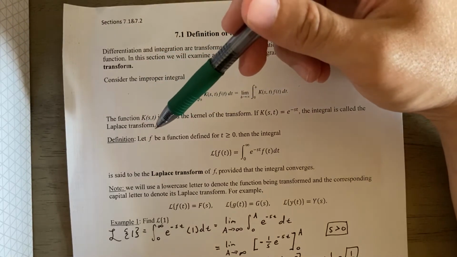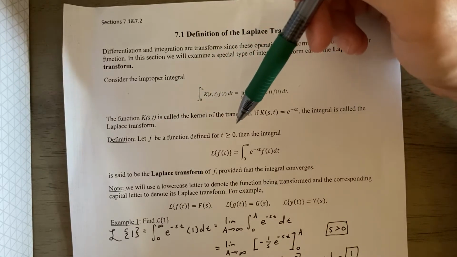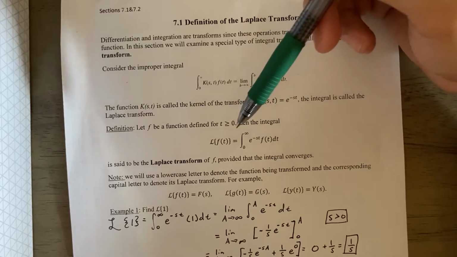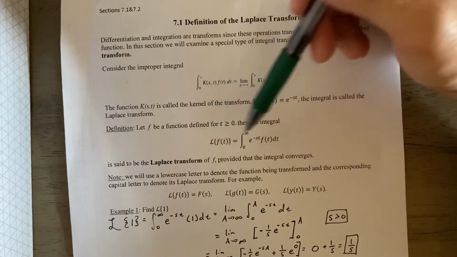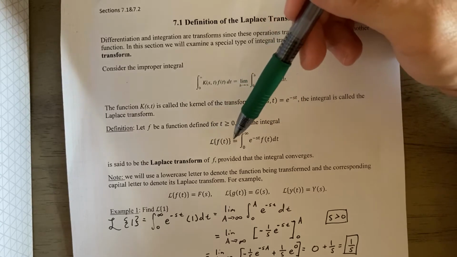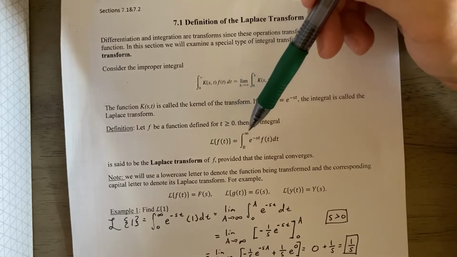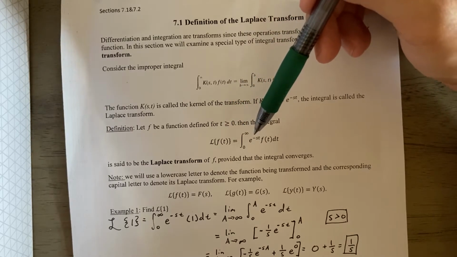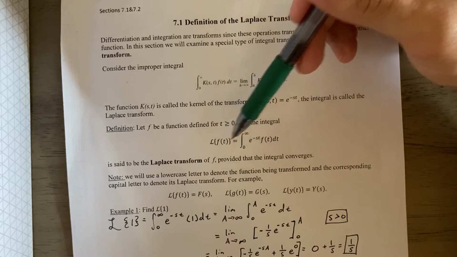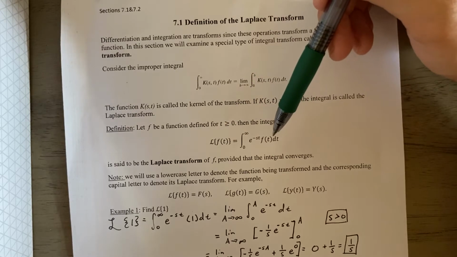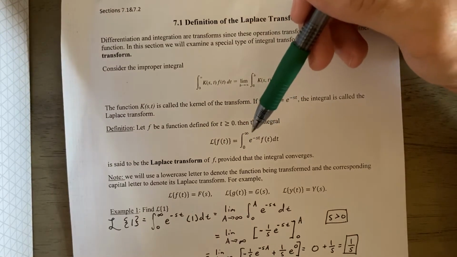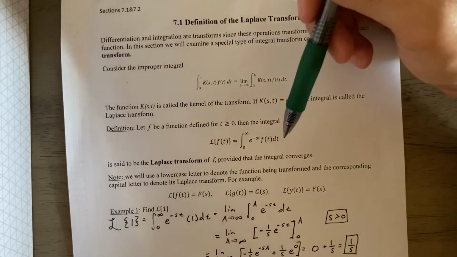So the definition: let f be a function defined for t greater than or equal to 0, then the integral is going to be represented as such. So this is when our t is always positive. We have our Laplace transform, where we have this L representing that we're taking a Laplace transform of this function f of t. And then we're just going to put it into the integral, where we're going to have e to negative st, that's our k of s,t, times our function, whatever's inside of our Laplace, and taking it with respect to t. And then we're going to work on this integral, and we're going to be able to transform the way that our function f of t looks.